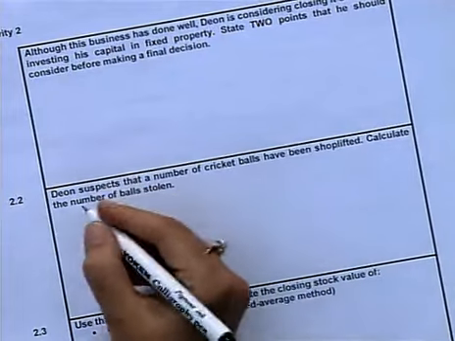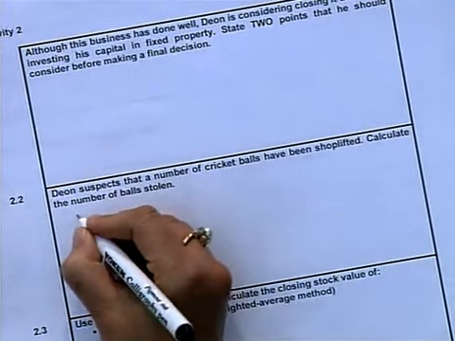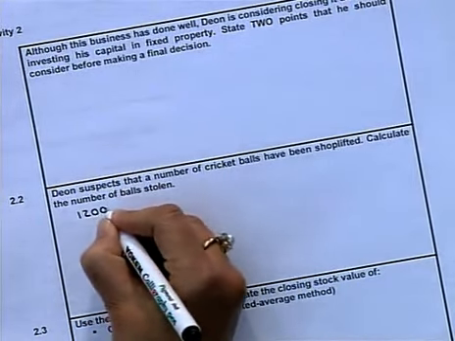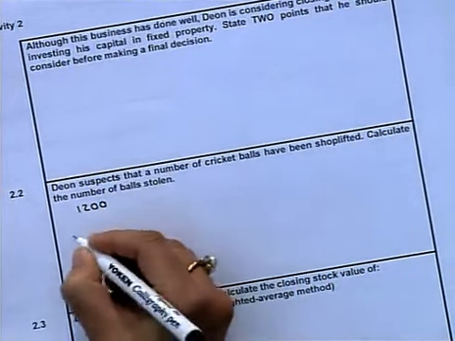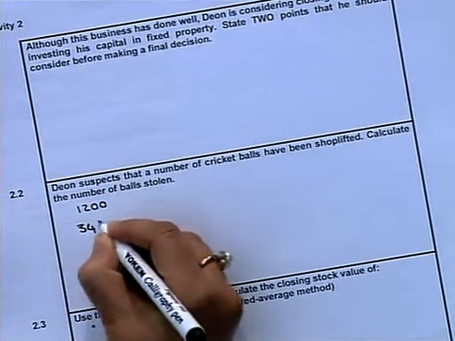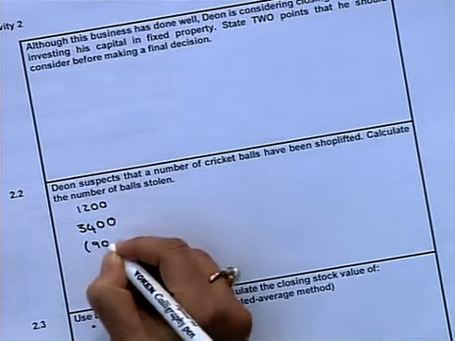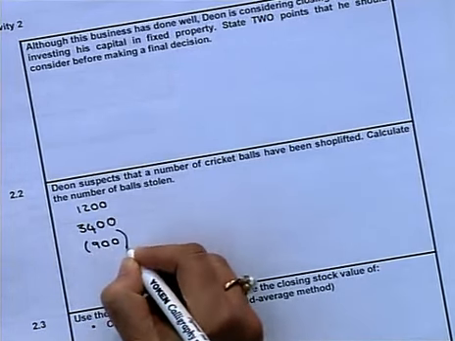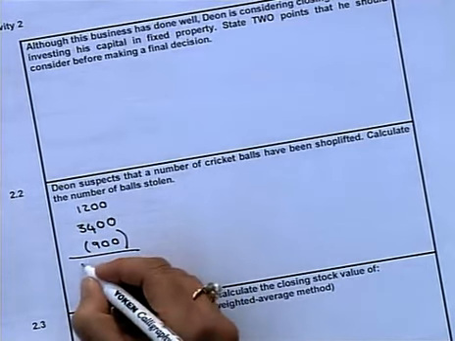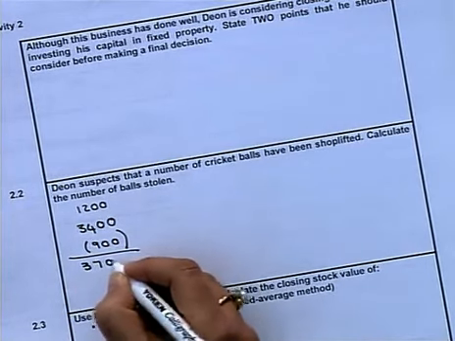Let's write that down: they started off with 1,200 balls, they purchased another 3,400, they have 900 left, which means they must have sold 3,700.